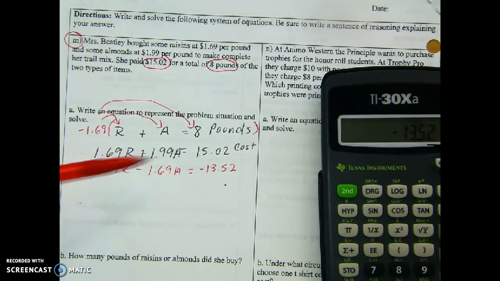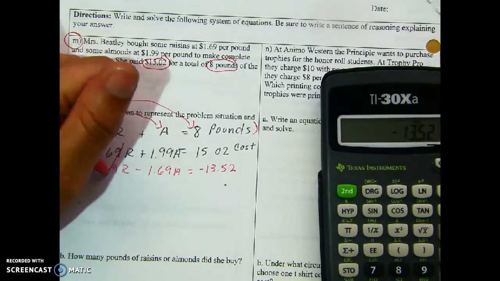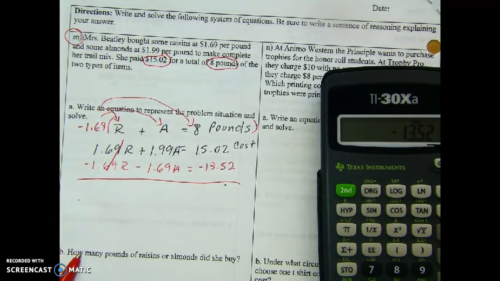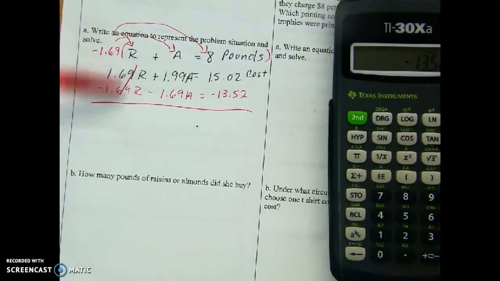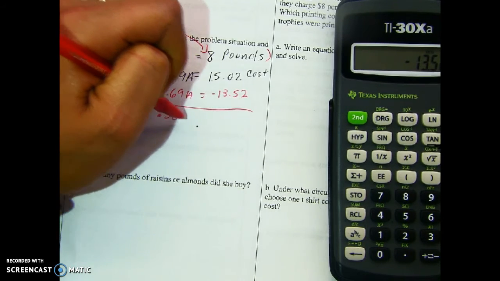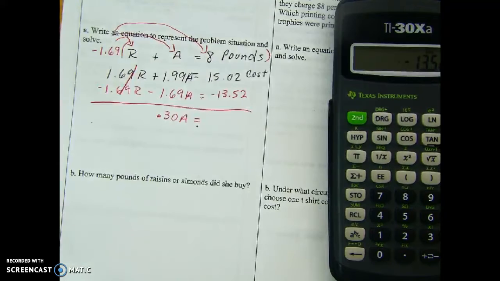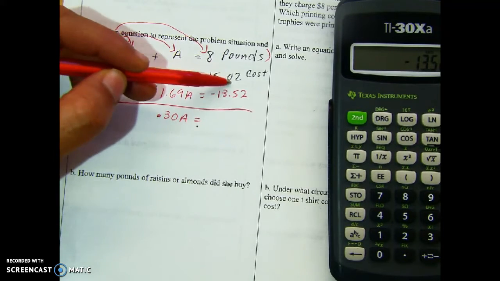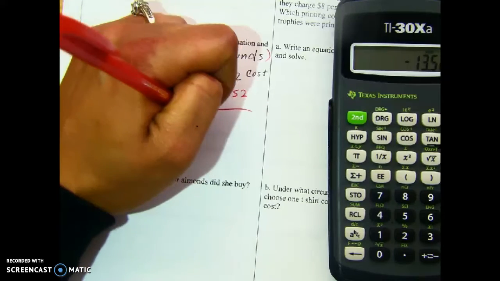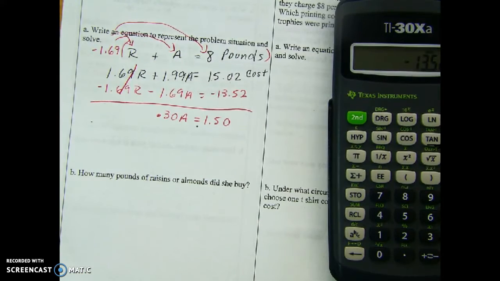And I have two equations now where I can use the elimination method. I'm going to eliminate my R that I created as a zero pair. And I'm going to work straight down. In B, it tells you to work, but if you work right here where A is, it's fine as long as I see the complete total because you do need room for your reasoning. When I subtract $1.69 from $1.99, I'm going to get 30 cents. A equals, I'm going to have $15.02 minus $13.52. It's $1.50 when you do the subtraction.